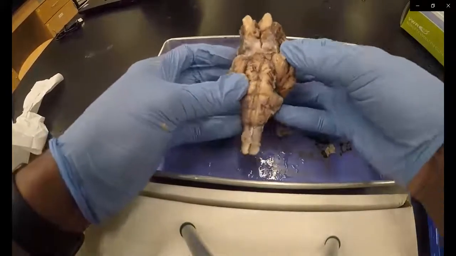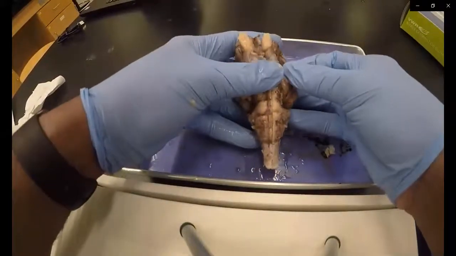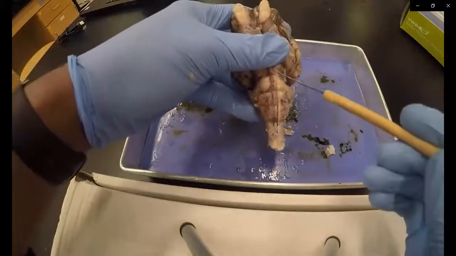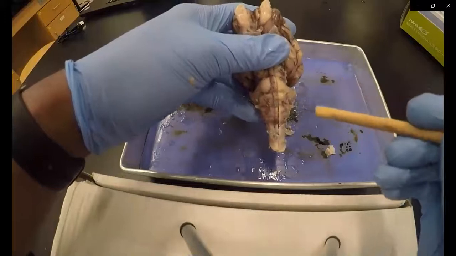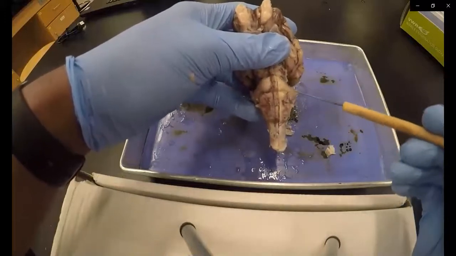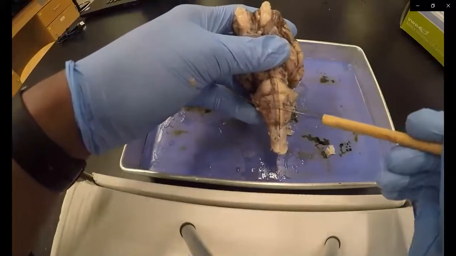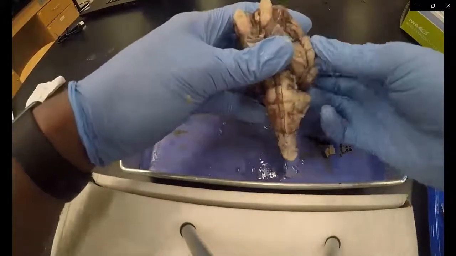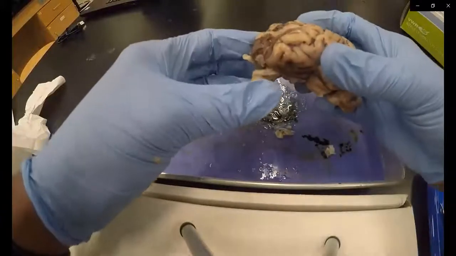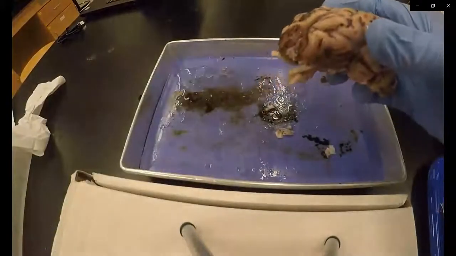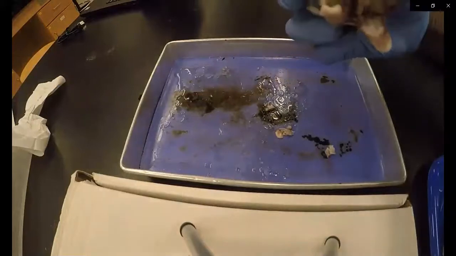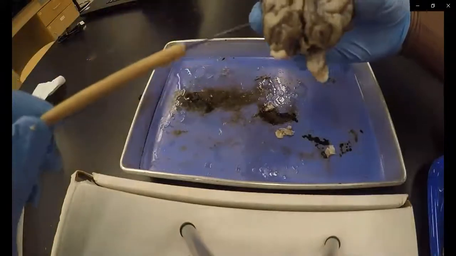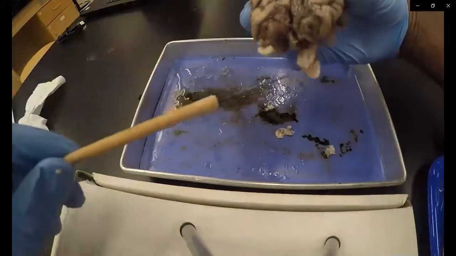If you look at the ventral portion of the brain, this will allow you to differentiate different regions of the brainstem, such as the pons, located here, as well as the medulla. You can also see different lobes, such as the frontal lobe, being highlighted here.